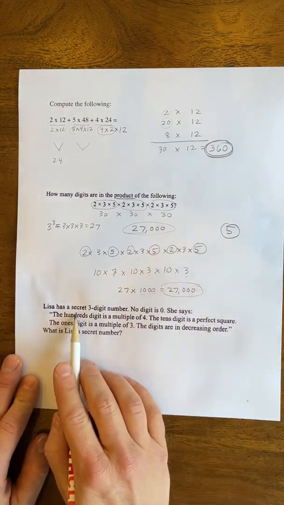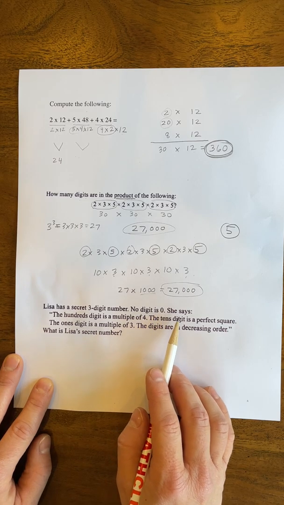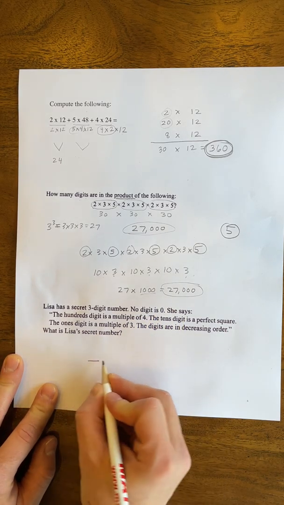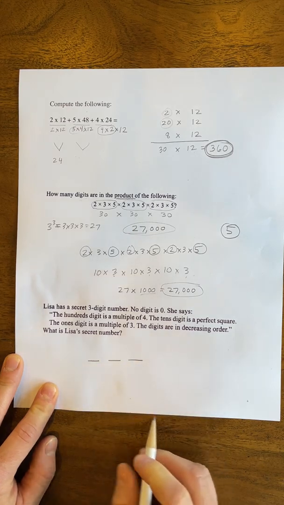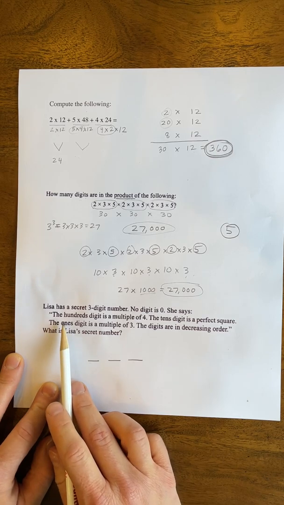Okay, Lisa has a secret 3-digit number. No digit is 0. Okay, so I'm looking for a 3-digit number. 1, 2, 3 digits. So we're going to have a hundreds place, a tens place, and a ones place. Okay, here are the clues.